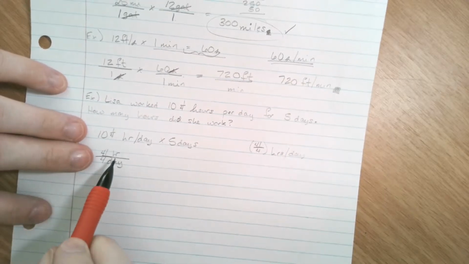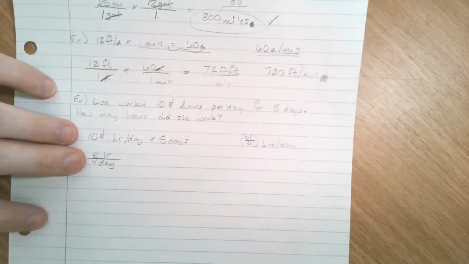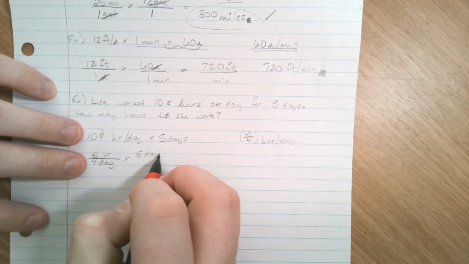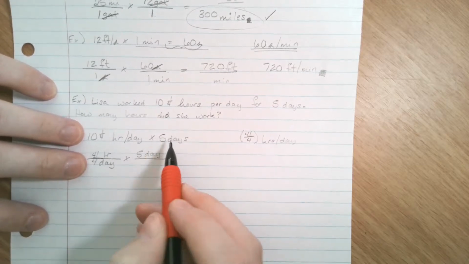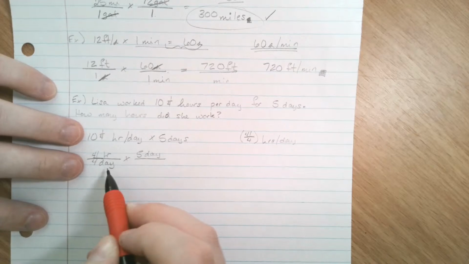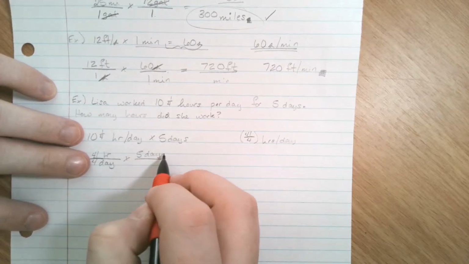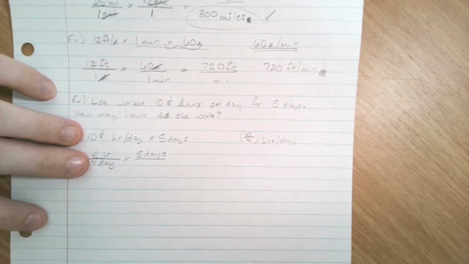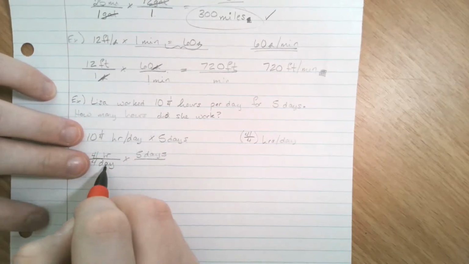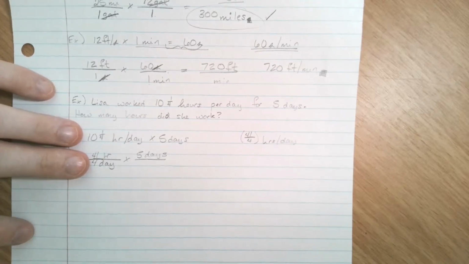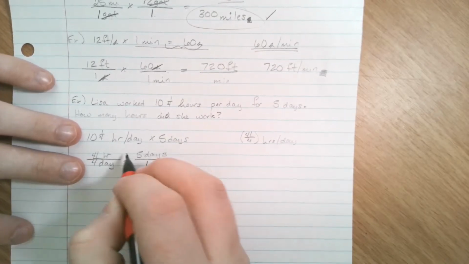You have a fraction. You just need the hour and the day to be in the numerator and the denominator, respectively. Times 5 days. And just because it's a plural, it doesn't matter. It is the same descriptor. Just because it's spelled differently, day and days, it is still the same unit. And this is the understood one.